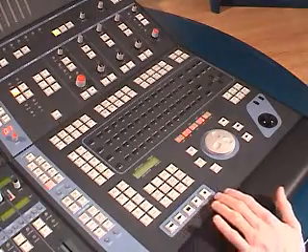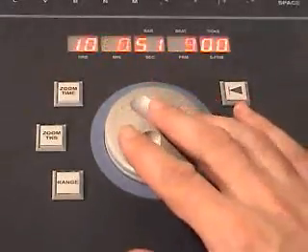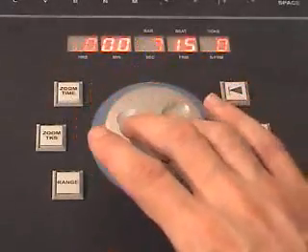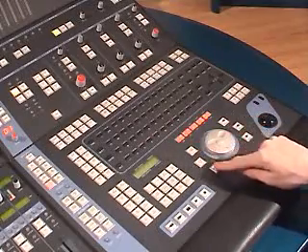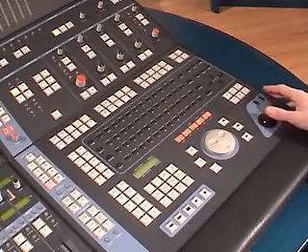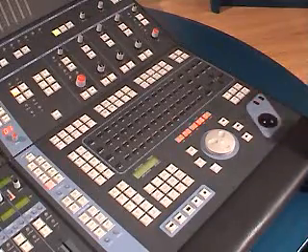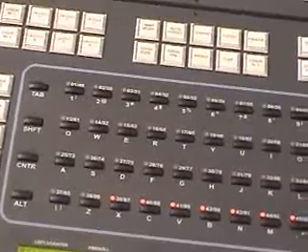Here we have the transport button panel, which allows us to control the playback of our Nuendo system. Here we have a very high resolution jog shuttle wheel, which can perform a number of useful functions when combined with these buttons here. Also included is a trackball, which can be used as a replacement for the standard computer mouse. And above that we have a keyboard.